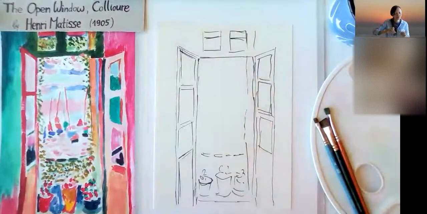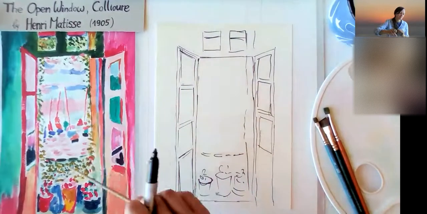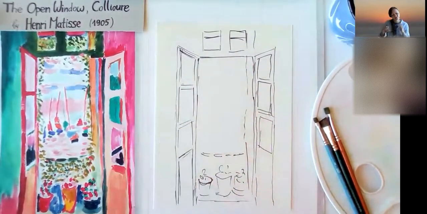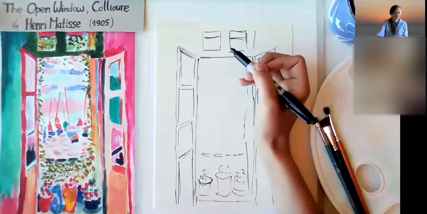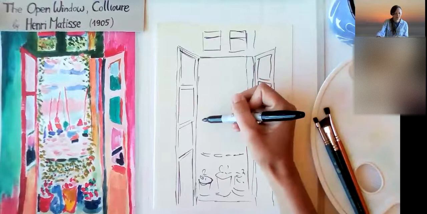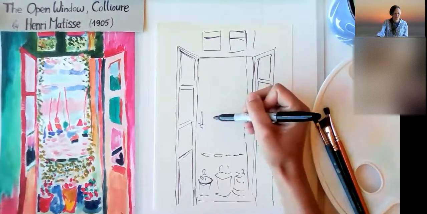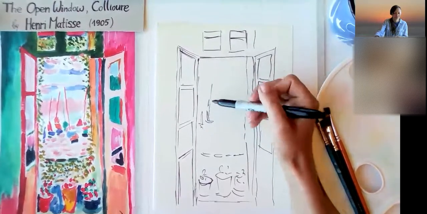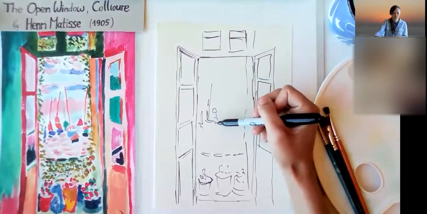Yes, and you can also feel how pale the colors are more inside the window, like really light pink, light blue, all with lots of white. And very colorful outside.